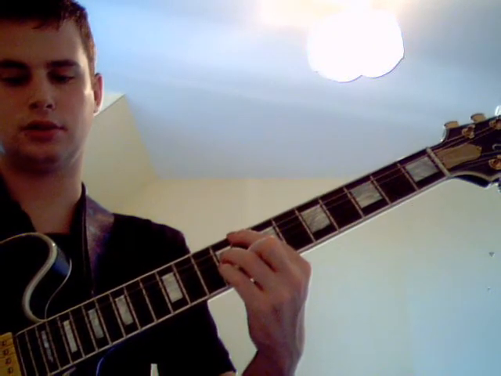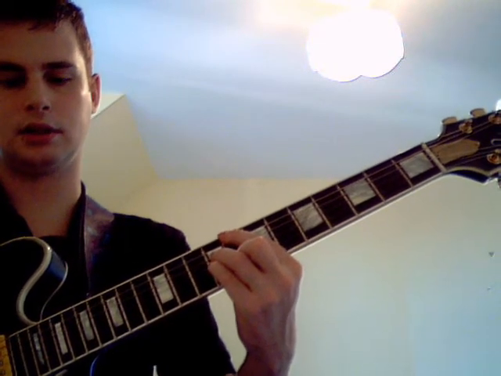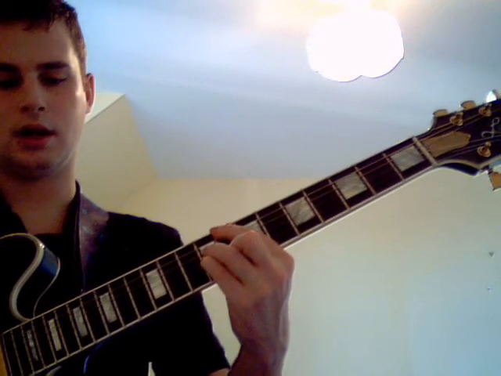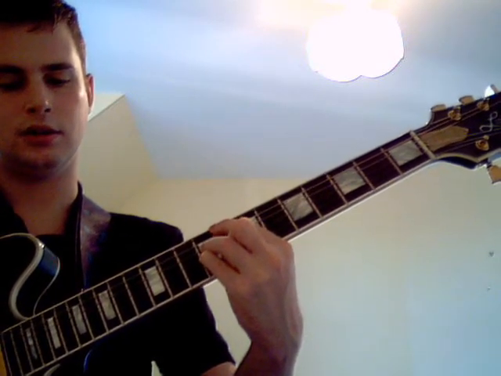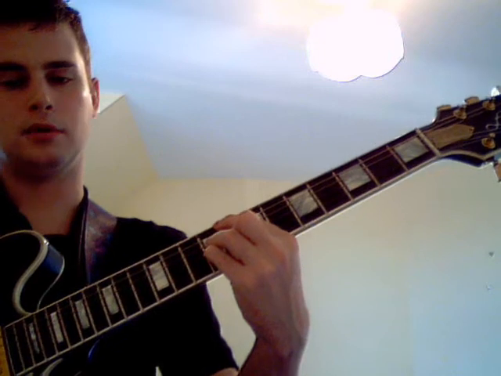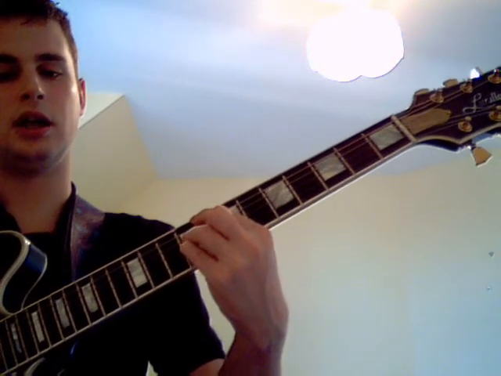This lesson is on seventh chords. There's three types. There's a major seventh, a minor seventh and a dominant seventh. I'm going to do them all in the key of C, all in relation to the note C, but remember they're only C chords because I'm starting on a C note.